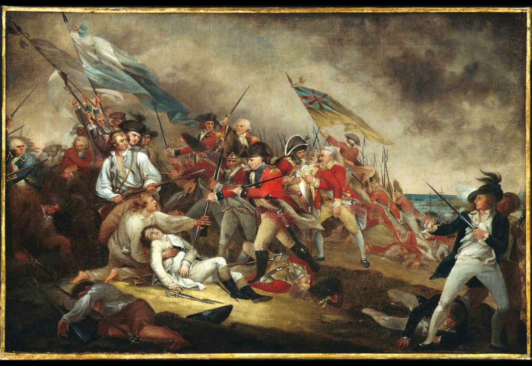The Battle of Bunker Hill was the second battle of the Revolutionary War. The colonists planned an attack on the British in the hills outside of Boston. The colonists lost, but the British lost 1,000 soldiers.